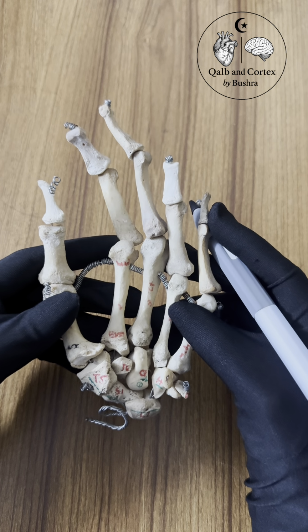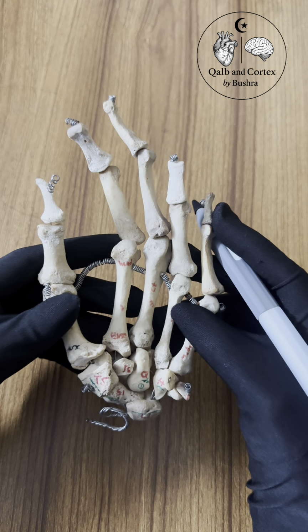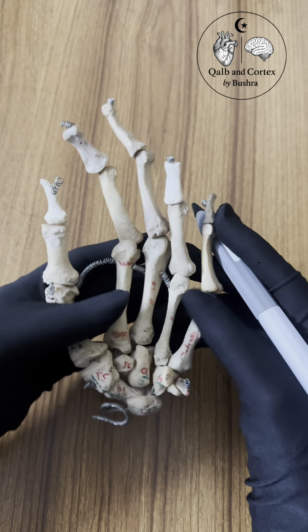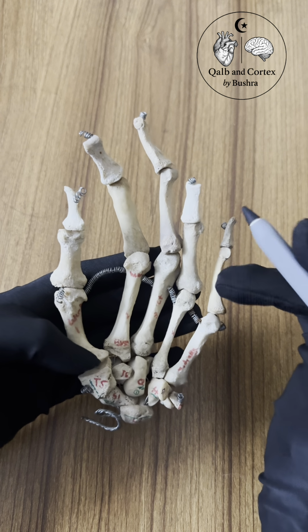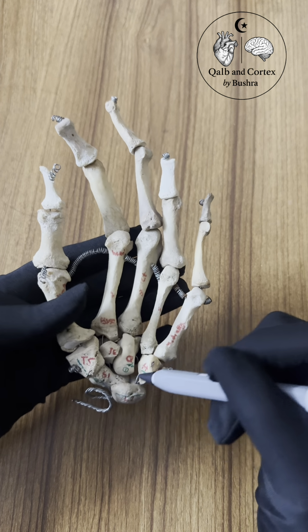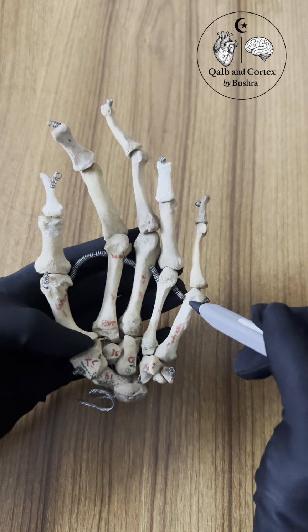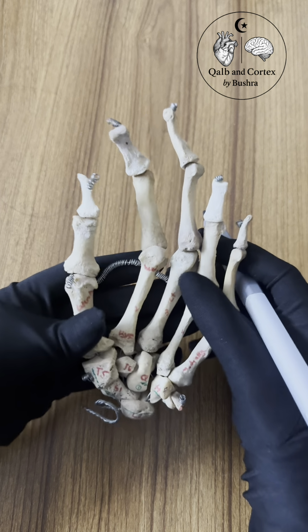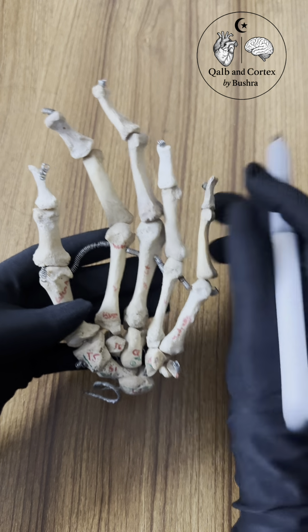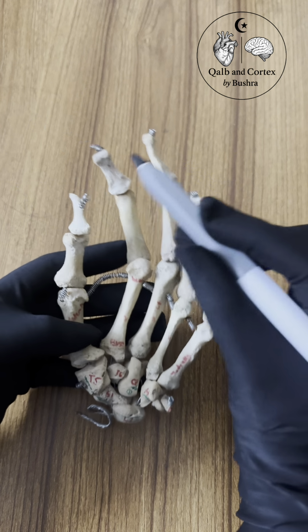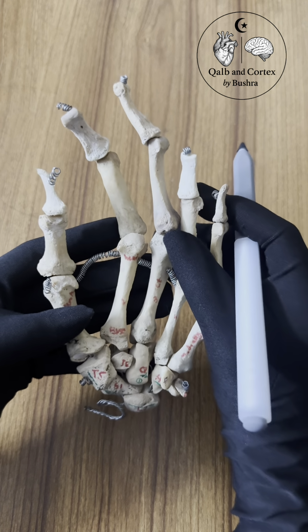So today we'll be learning the anatomy of the articulated hand. So let's start. This is the articulated hand, and three types of bones are present here. Proximally, these are the carpal bones, these are the metacarpal bones, and these are the phalangeal bones. So let's talk about the numbers of the bones. Carpal bones are 8 in number, metacarpal bones are 5 in number, and phalangeal bones are 14 in number.